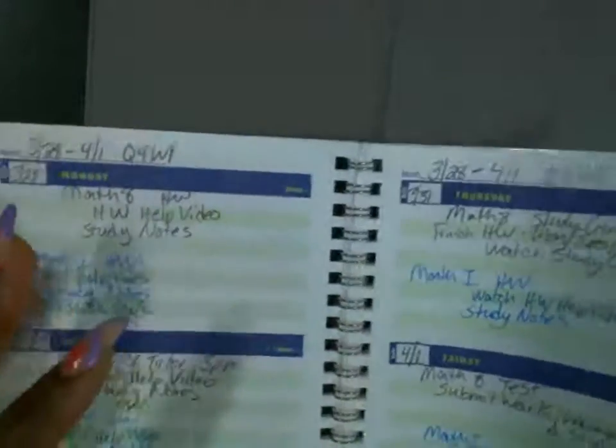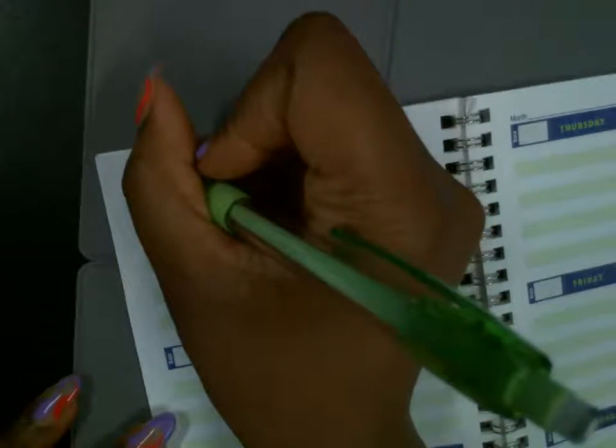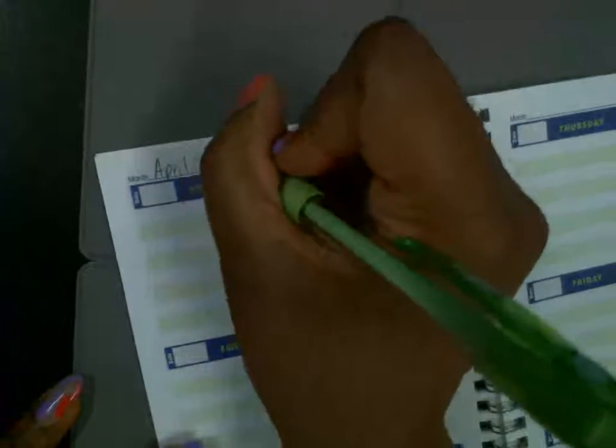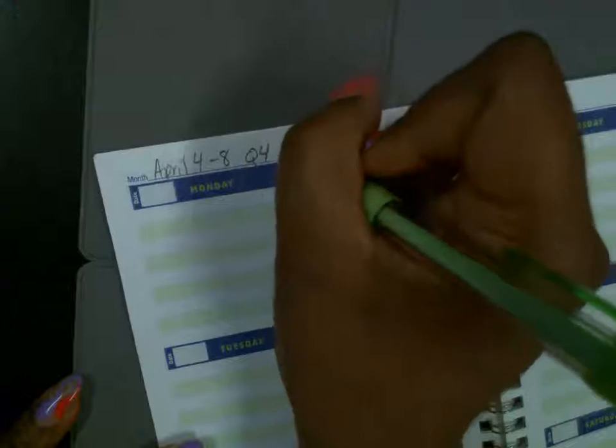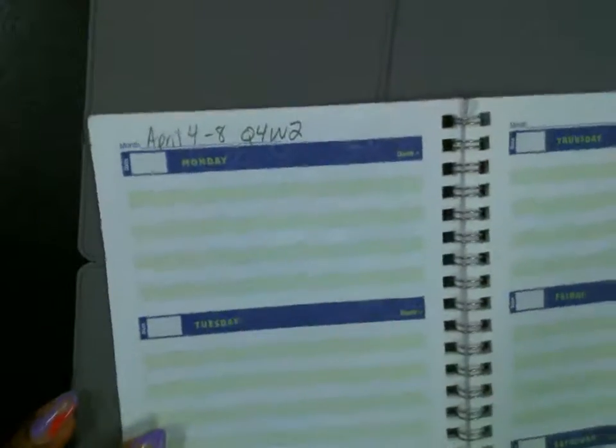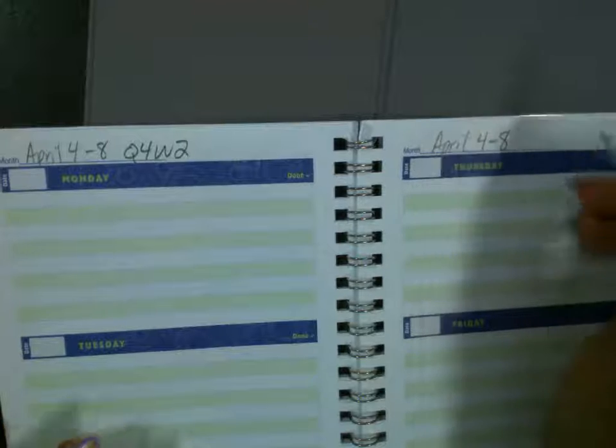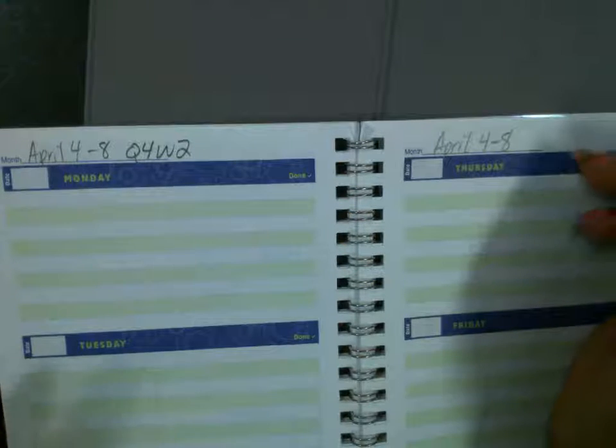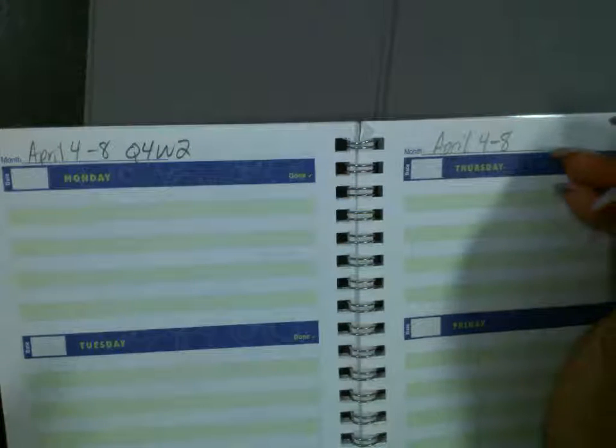This was last week, Q4 week 1. Now we're doing April 4th through the 8th, and this is Q4 week 2. We're going to write the same thing over here. Please write this in. This is what I look for in the end. I don't need you to do this just for a grade. We have to get organized in our thinking. When you're more organized in your thinking, you tend to do well.